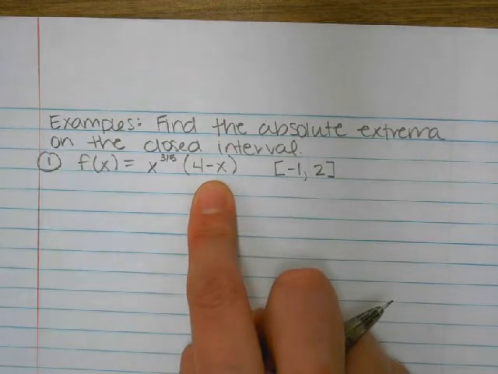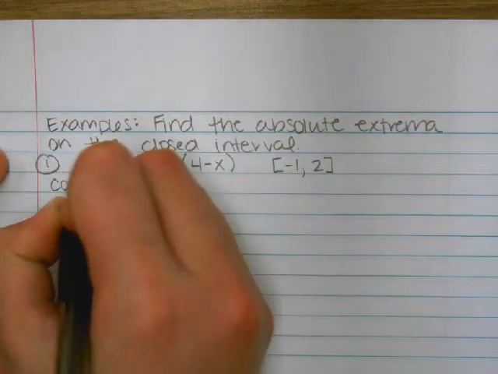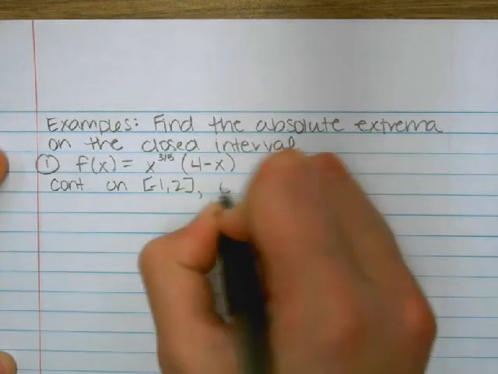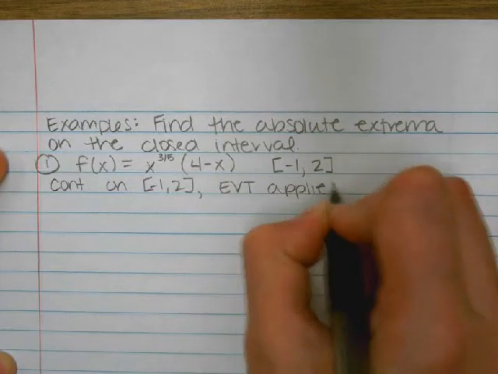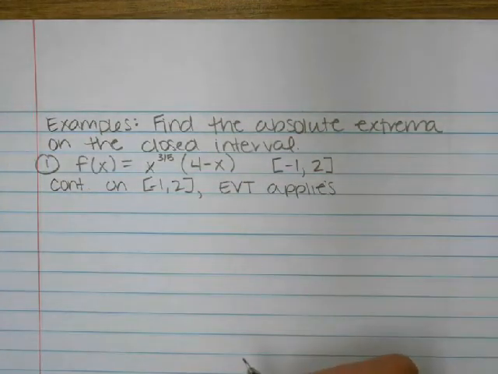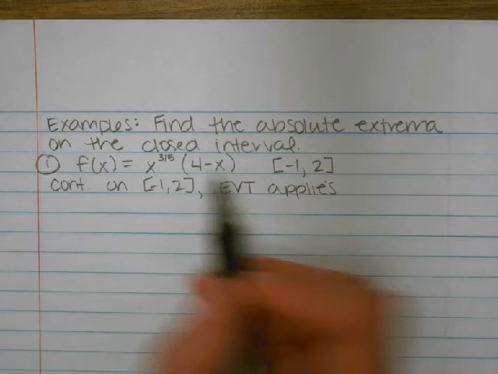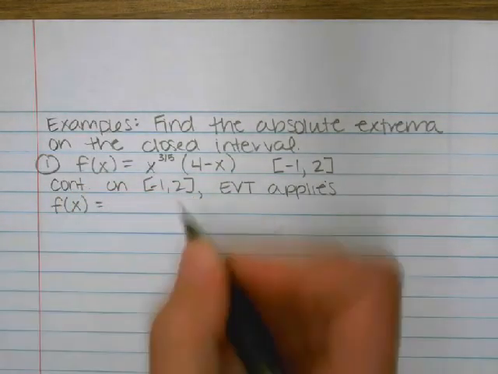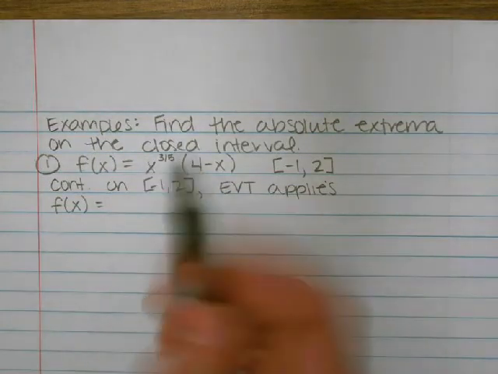So first I'm going to say that this is continuous on -1, 2. And so that means that the extreme value theorem applies to the problem, so that's good. So after this, we have to go ahead and find all the critical points. And we do that by taking the derivative of f of x. So to make my life a little bit easier, when I find that derivative, I don't really feel like doing the product rule if I don't have to. So I'm going to go ahead and just distribute this.